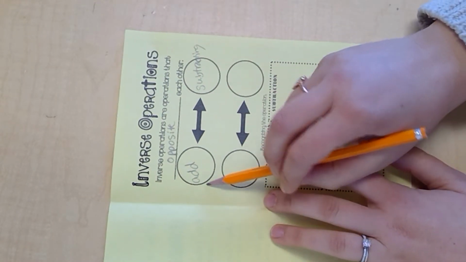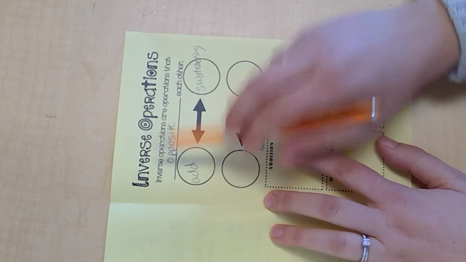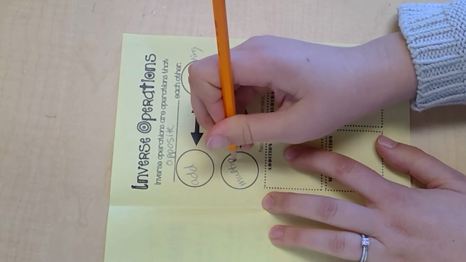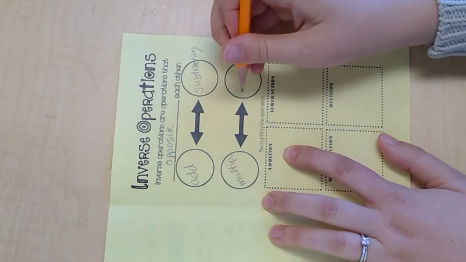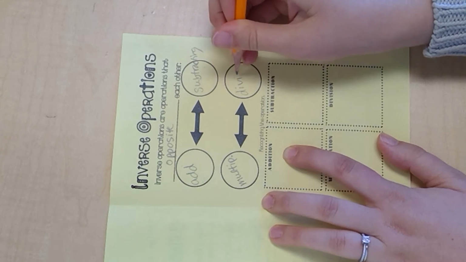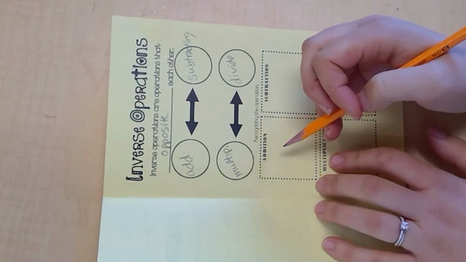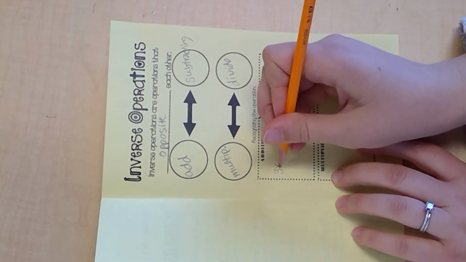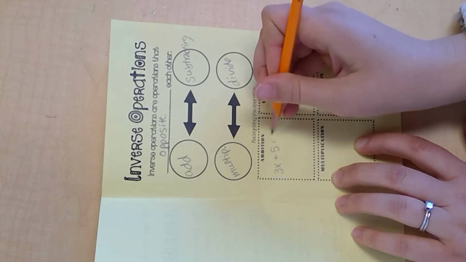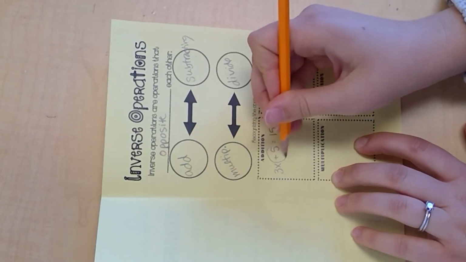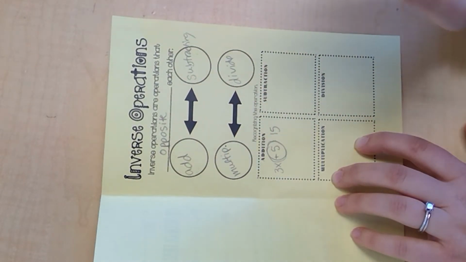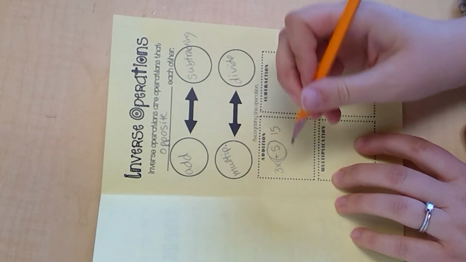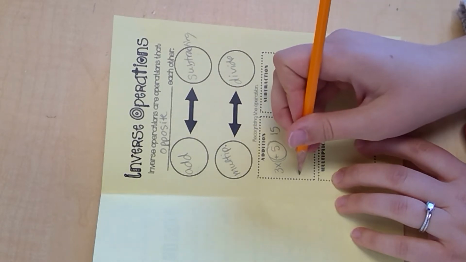If you see a problem that's adding, the opposite or inverse operation would be to subtract, and then the opposite of multiplication, I'm just going to abbreviate multiplication, would be to divide. The way addition looks in a problem, let's say we have 3x plus 5 equals 15. This is the addition piece right here. So the first thing I would have to do would be the opposite, which would be subtract 5 from both sides.